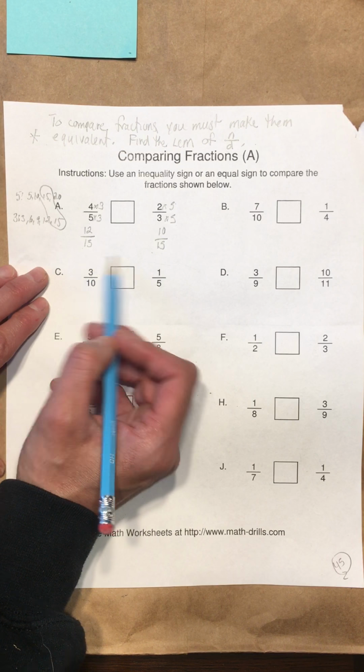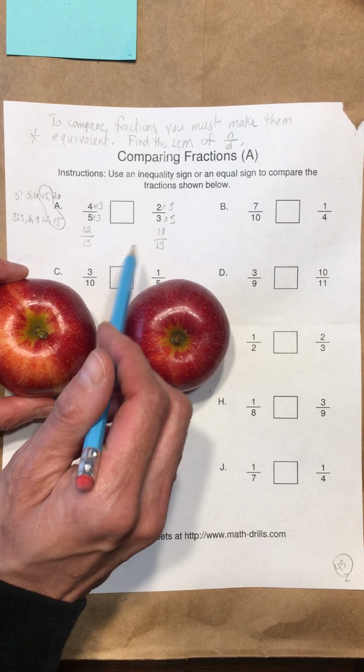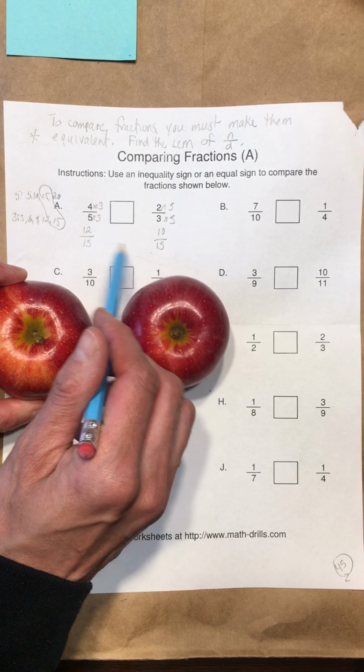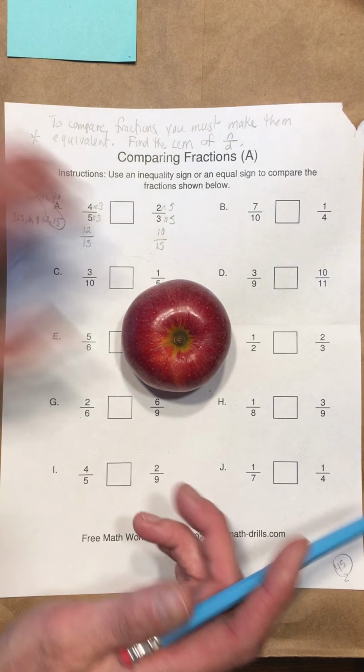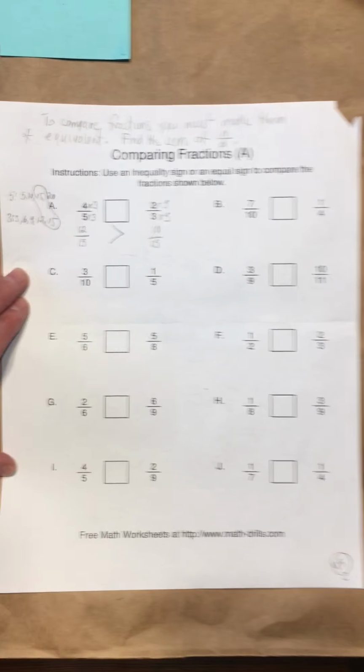Now, these are both like two apples. It's like an Empire and a Gala. Now I can compare these properly. The denominators are the same. Now I just have to compare the numerators. 12 is greater than 10. Therefore, 4/5 is greater than 2/3. Sorry about the camera falling.